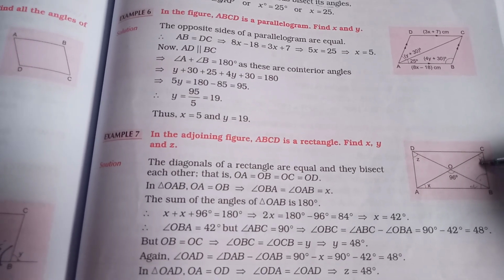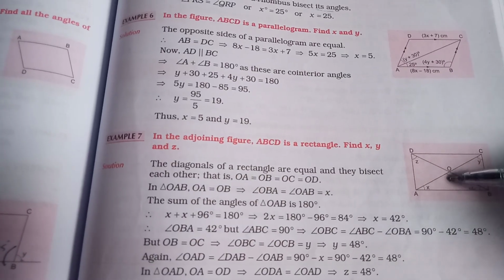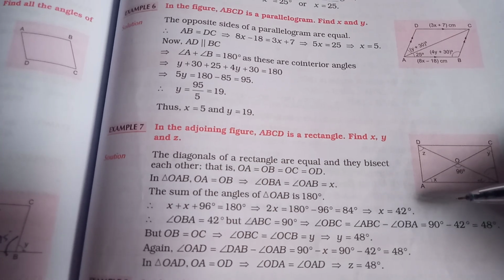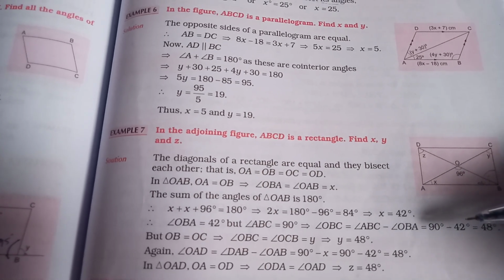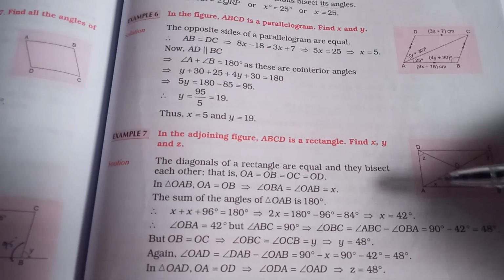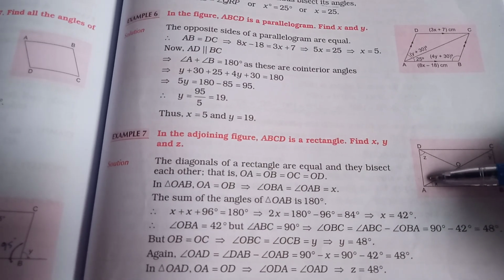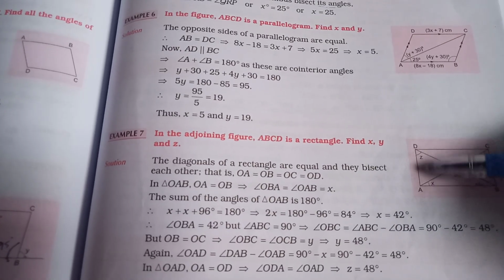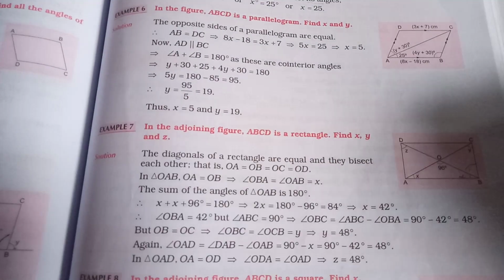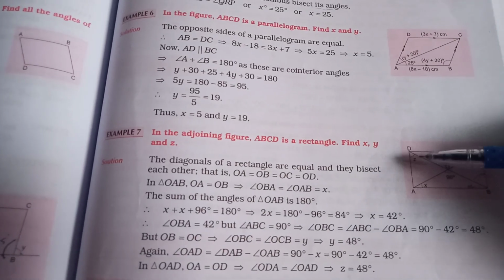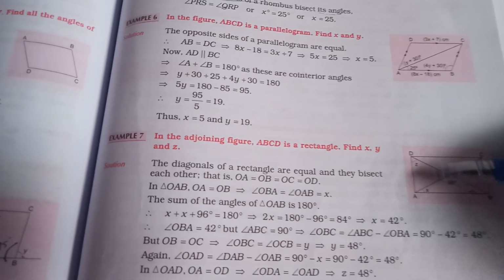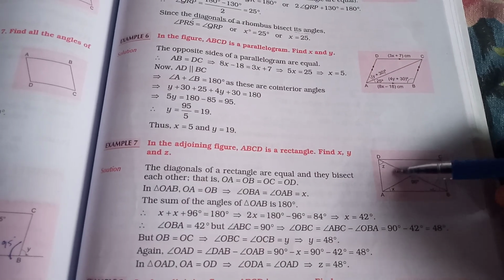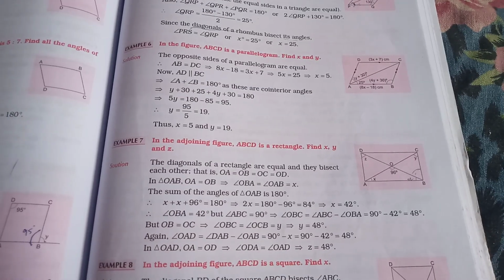After getting y in triangle AOD, now we have to work for z. Now we already know the value of x. That is 42. So what is this? This is again going to be 90 minus x, so 48. Now if this is 48, then z is also 48, because angles opposite to equal sides are equal.